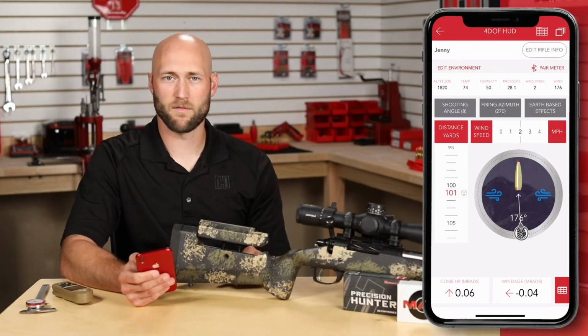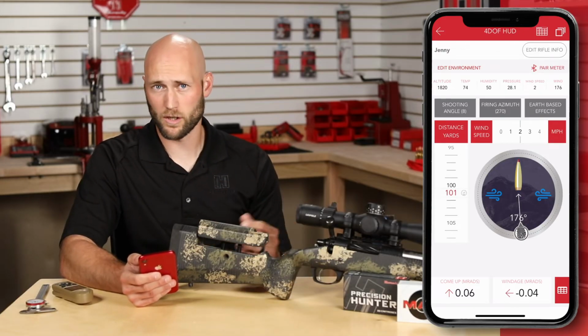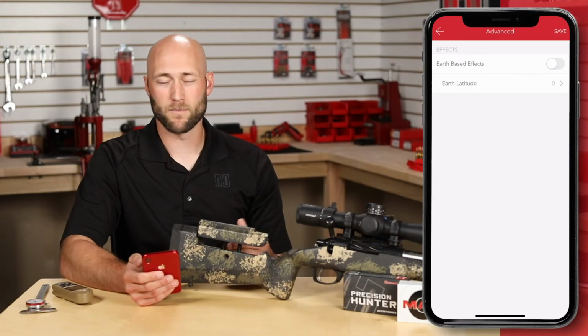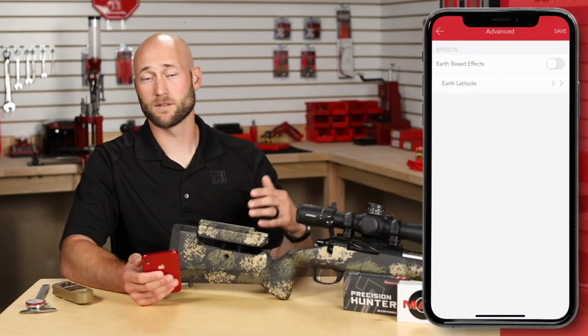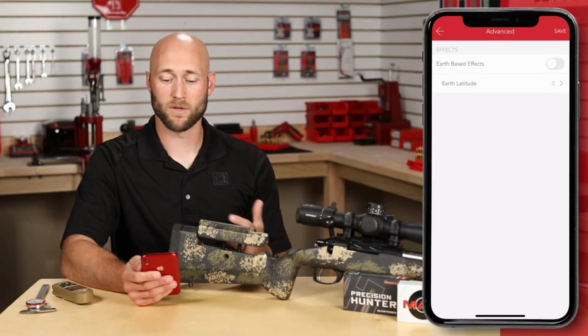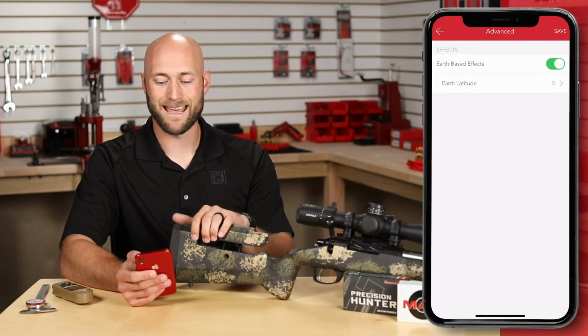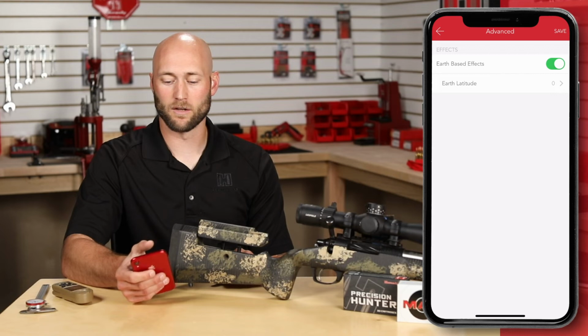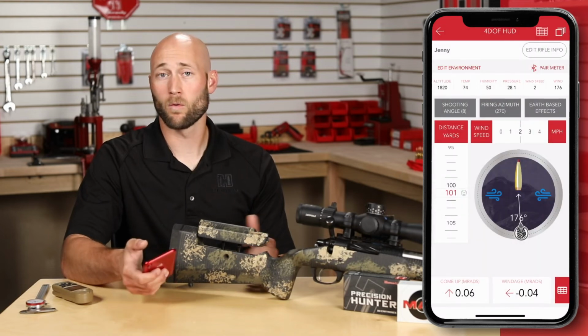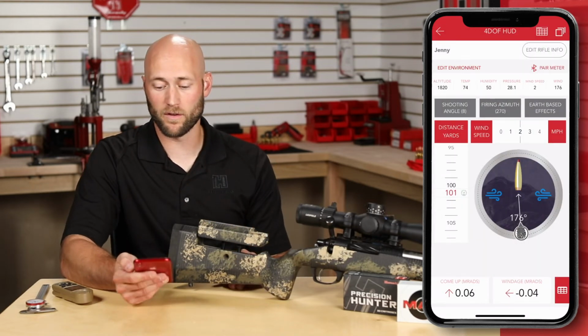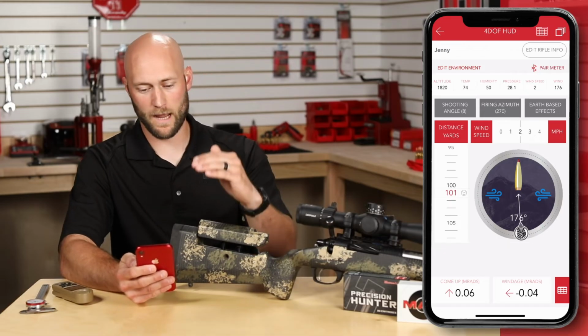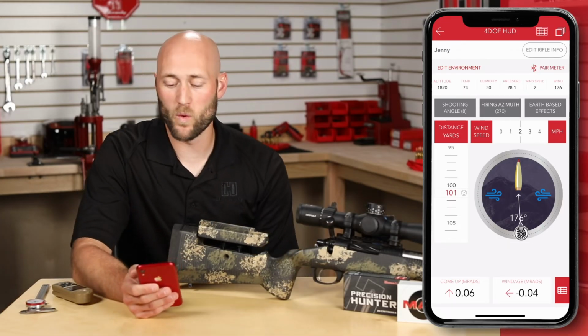And your earth-based effects, now this would be like what is traditionally called Coriolis effect. It really only matters if you're making some very extended range shots, but to turn it on, you simply open it up, toggle it on here, and enter your latitude. Now your latitude can be entered manually, or you can let the GPS on the phone figure that out for you. Down from that, now you've got your wind speed.